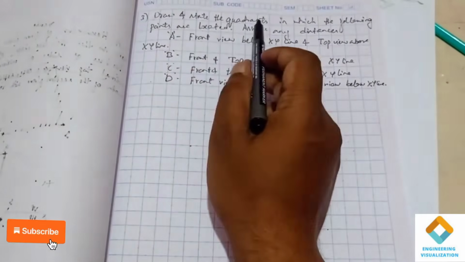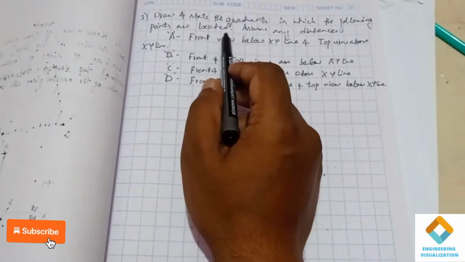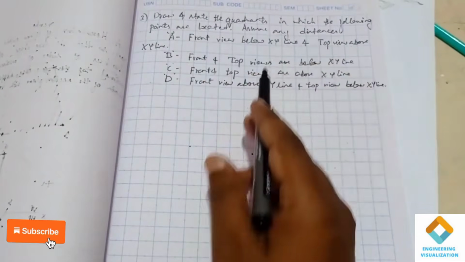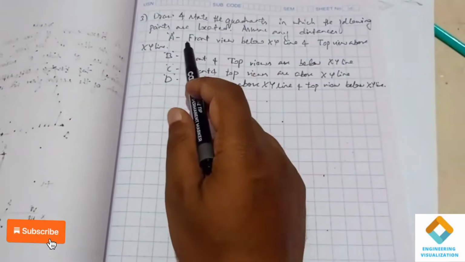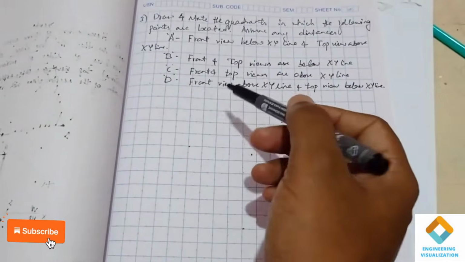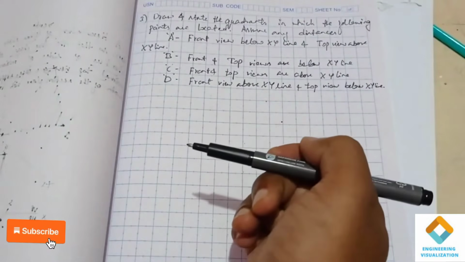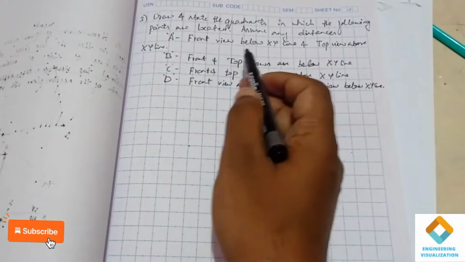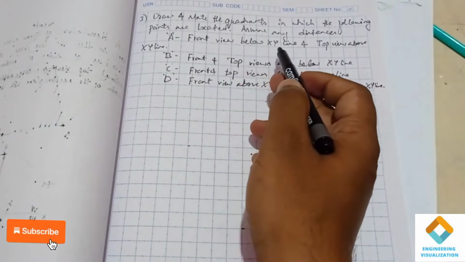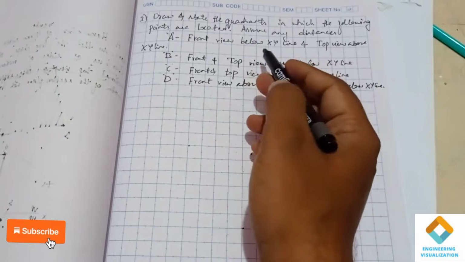Draw and state the quadrants in which the following points are located. Assume any distance. That means you can take any distance. You have to identify which quadrant each of these points is located in, and then write it by assuming any distance. You can see: front view below xy line and top view above xy line.